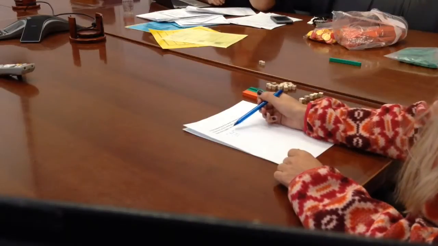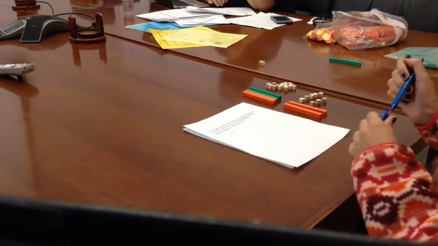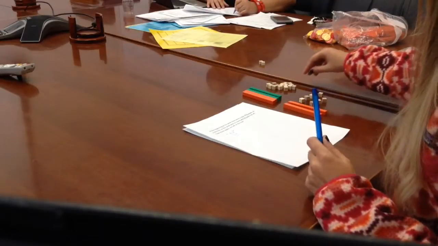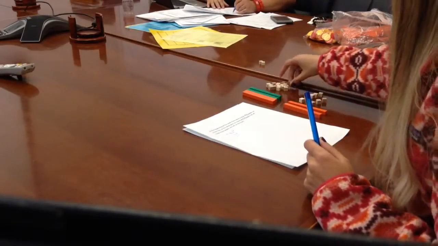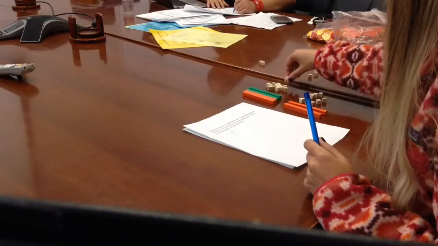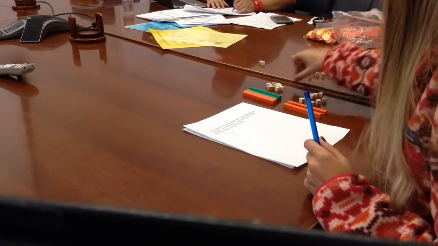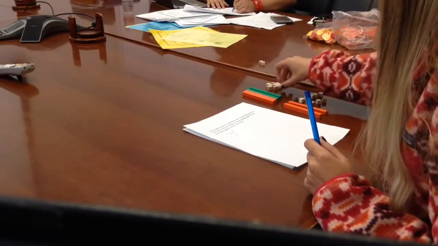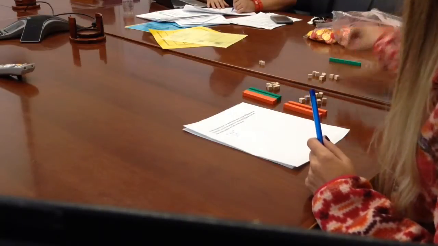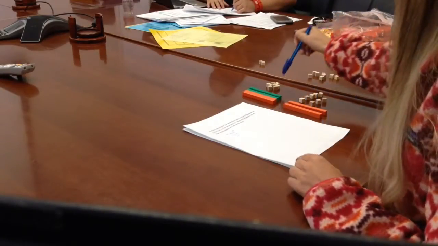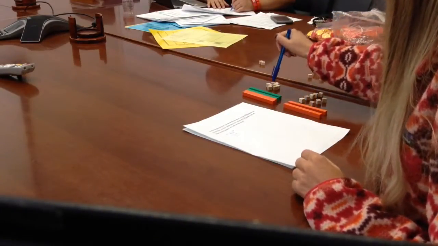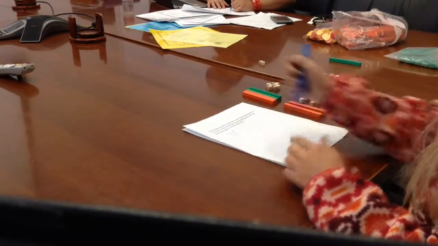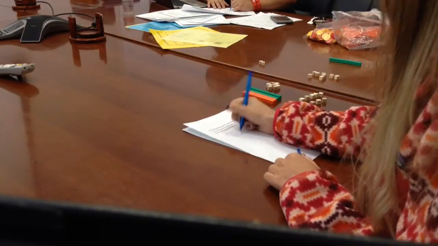So now looking at our ones column, we now have 16 minus 8. Well, we can do that because 16 is bigger. So let's take 8 away from 16. 1, 2, 3, 4, 5, 6, 7, 8. Okay, so we have 1, 2, 3, 4, 5, 6, 7, 8 left. So 16 minus 8 equals 8.